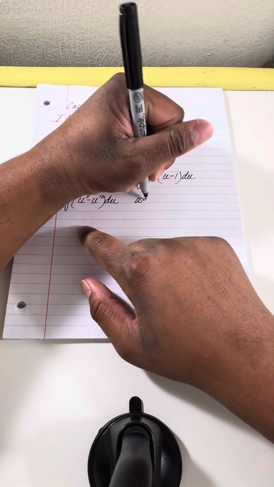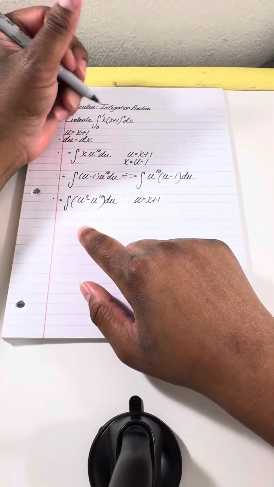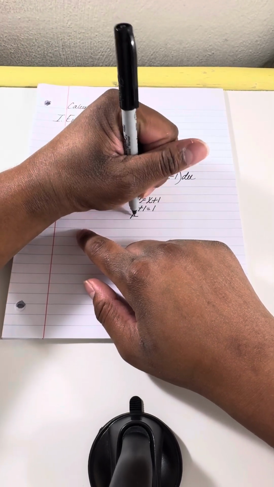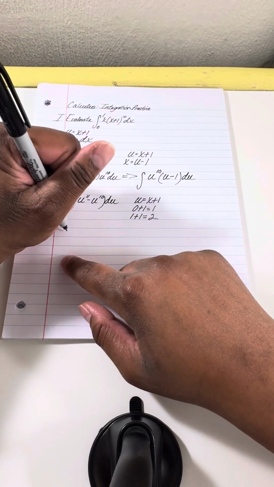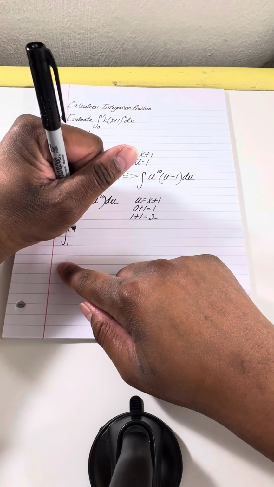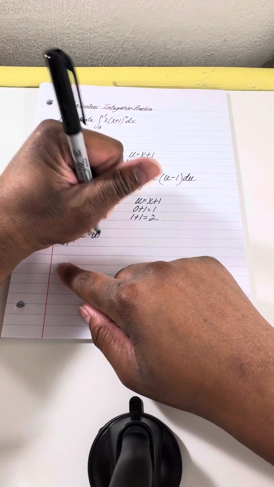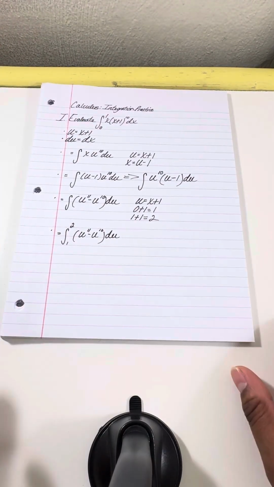Now let's change the limits. So go back to the substitution. We had u equal to x plus 1. So stick in a 0, that's going to be 0 plus 1, which is 1. And then it's going to be 1 plus 1, which is 2. So the new limits of integration are going to be from 1 to 2. And then you'll have u to the 11th power minus u to the 10th power, and then du. So this is the integral you'll have after doing all that.